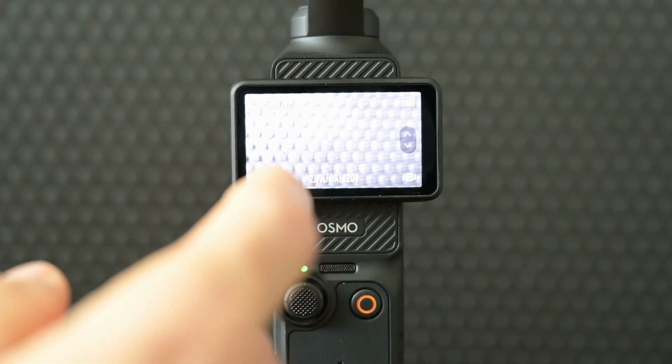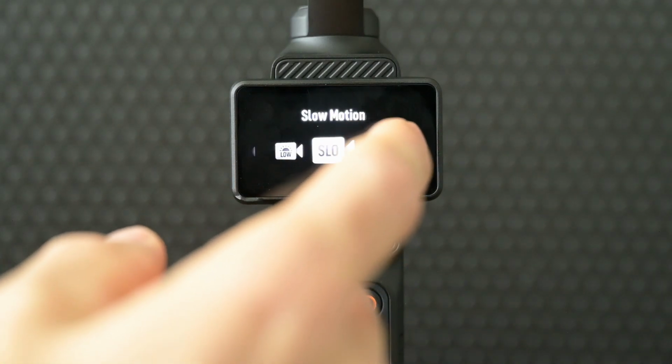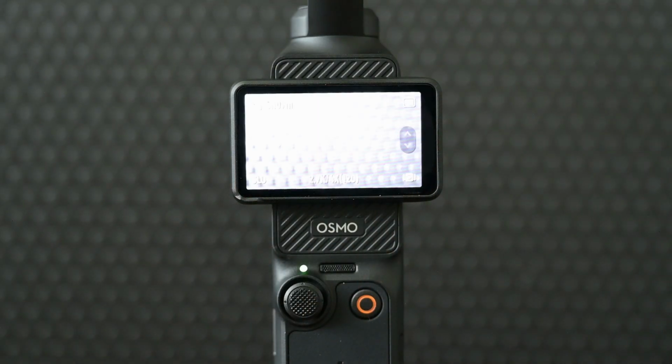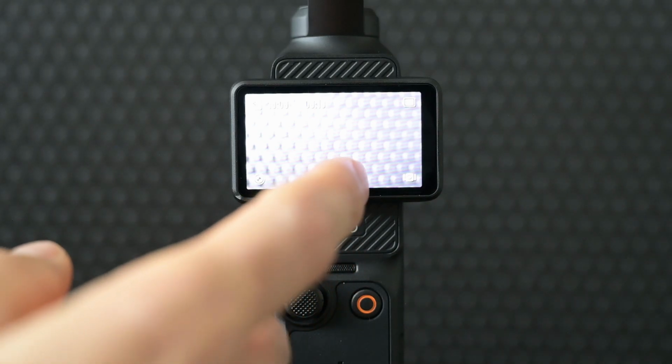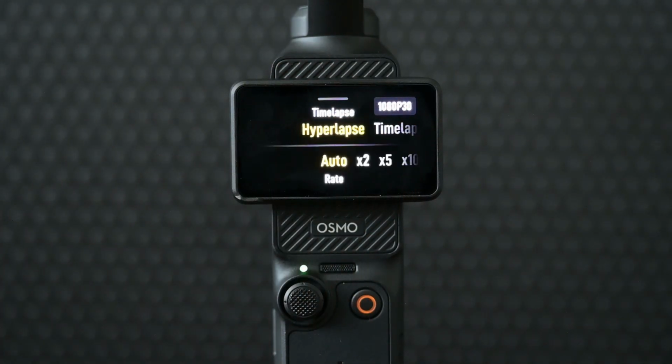Okay. Other modes that we have in here, we have time lapse. And if we go into time lapse, there's actually a few different options here. So first of all, we have hyperlapse. So you can use that to record time-lapse videos when the camera's in motion. So for example, if you're hand holding it or driving around with the camera, then you'll have it in hyperlapse.